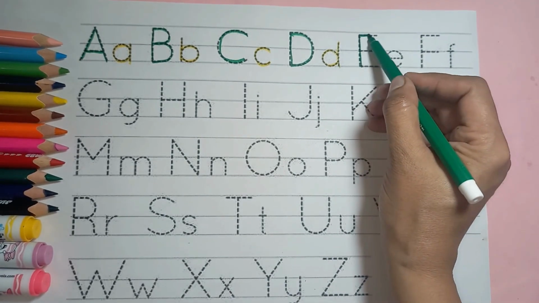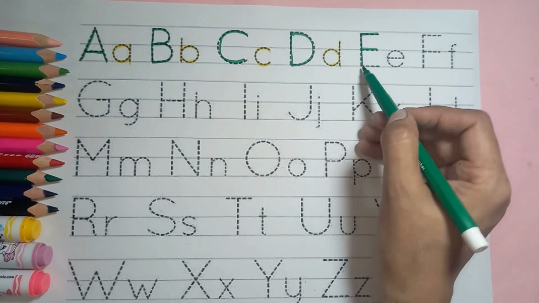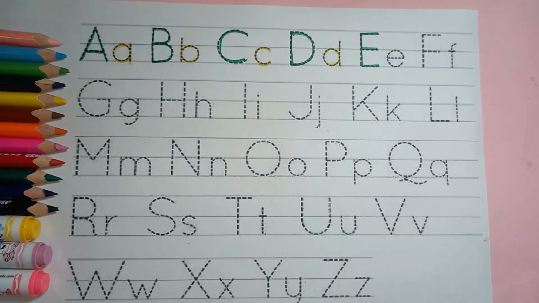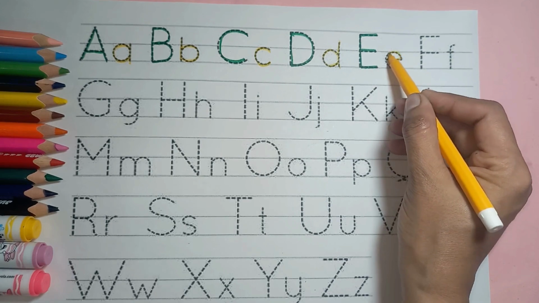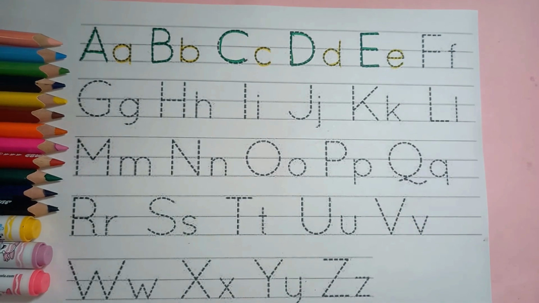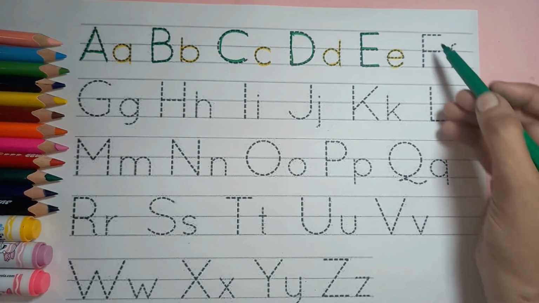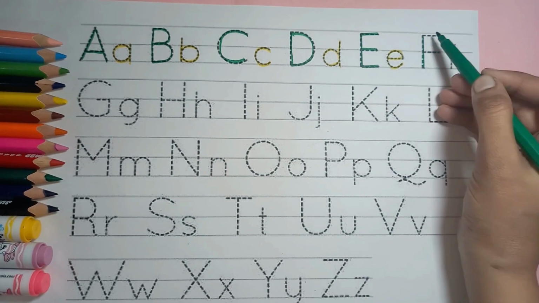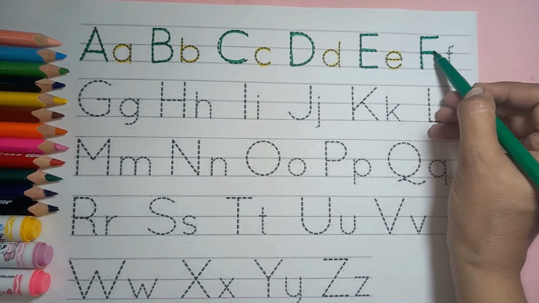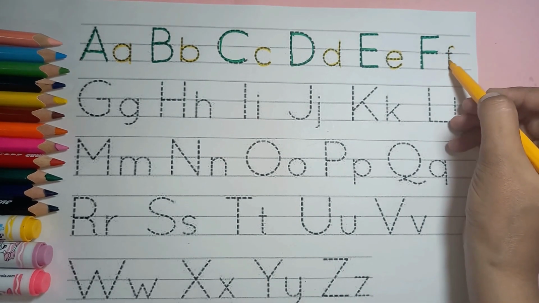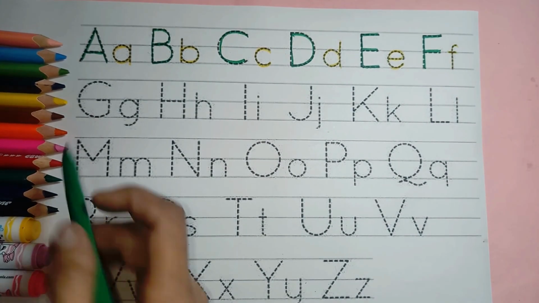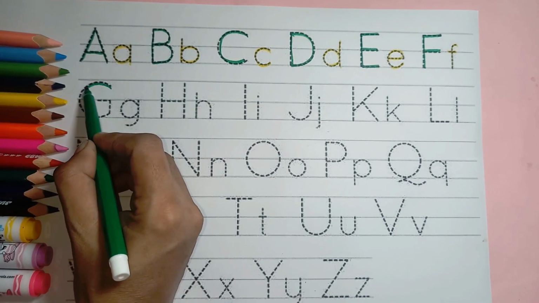Capital letter E. E is for elephant. Small letter E. Capital letter F. F is for flower. Small letter F. Capital letter G.